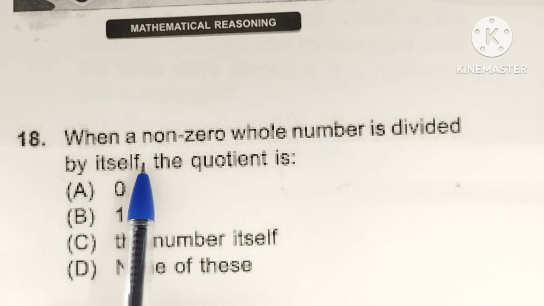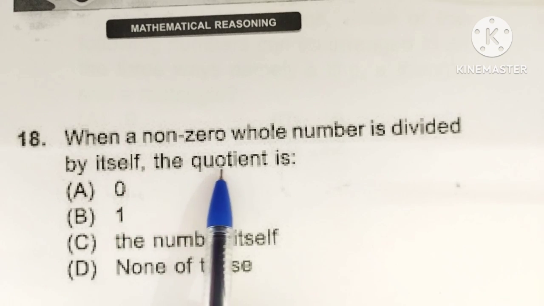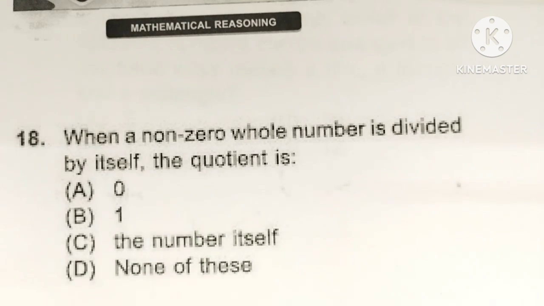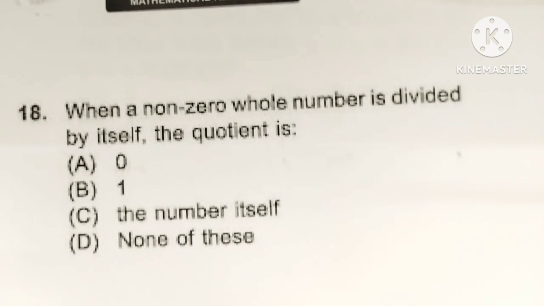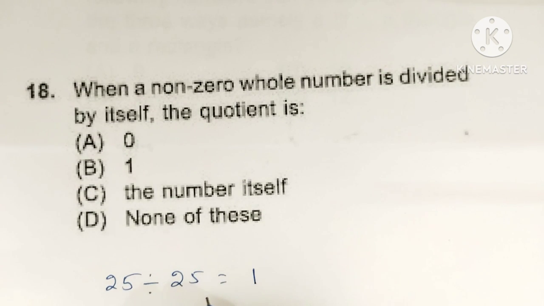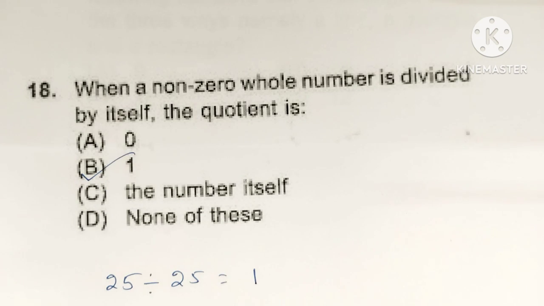18th question. When a non-zero whole number is divided by itself, the quotient is? Let's take any number. 25 is the non-zero number. 25 divided by itself. Itself means the same number, 25. We will get the quotient 1. So, option B is the correct one. Any number divided by itself, then the quotient is 1.